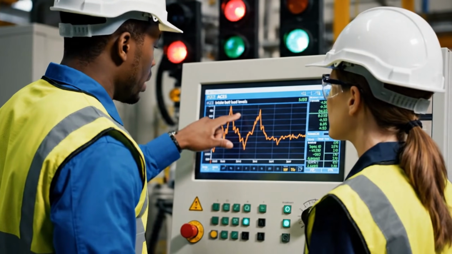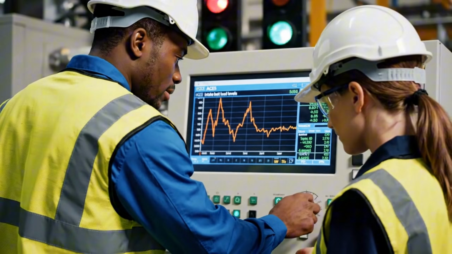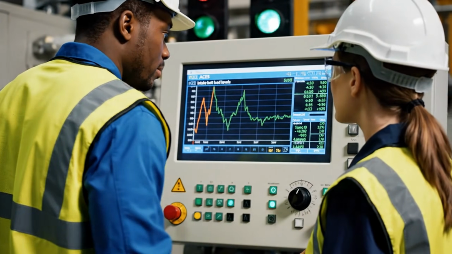Look at the spike on the intake belt. Adjusting the flow rate now. Levels are stabilizing.